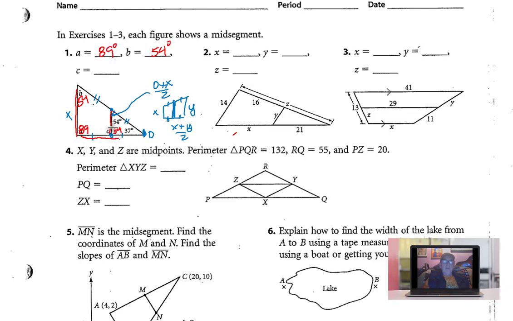And then angle C is going to be supplementary, or a linear pair with 89. It's going to be 91 degrees. So we found the measures for number 1. Let's look at number 2.